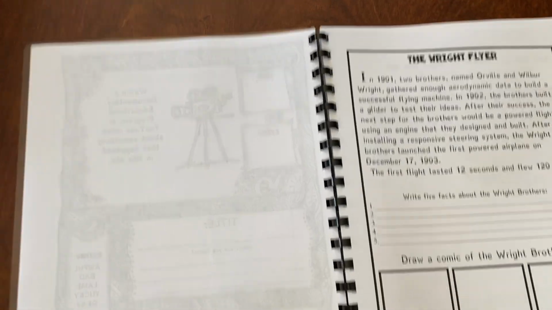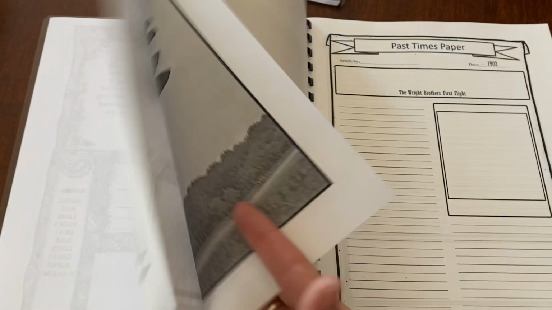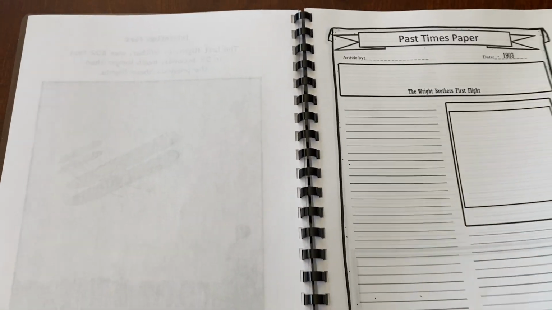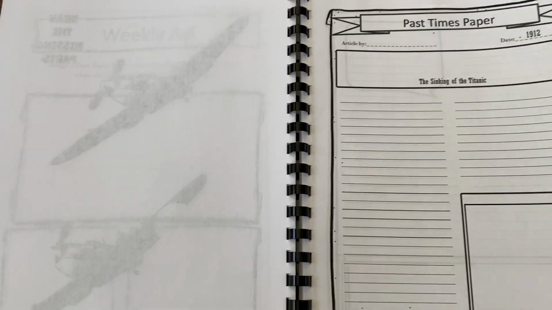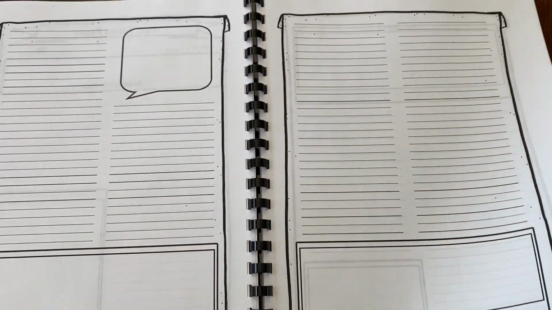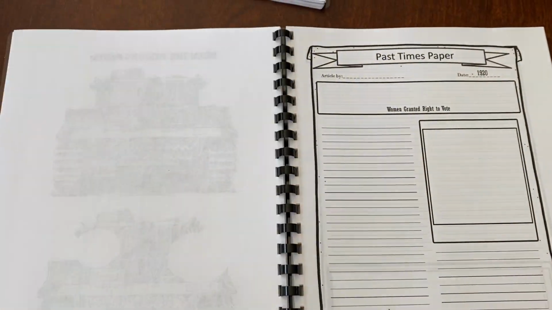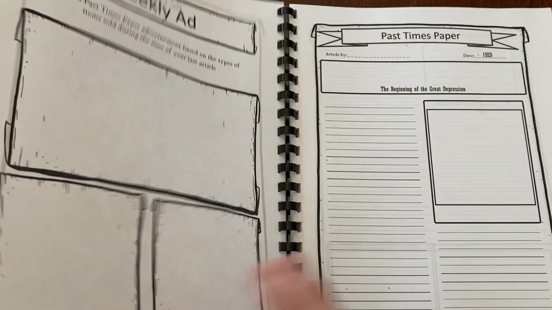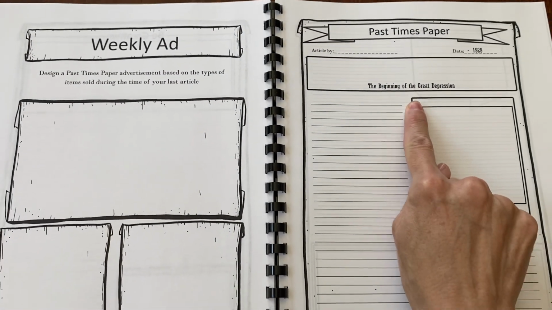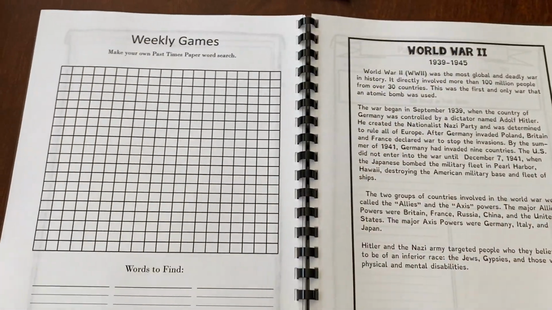And so I've got the Who Was book actually, so I'm going to have my son read through it and then complete this article. The sinking of the Titanic. Now we're back to the American History Timeline, back to the Past Times report, women granted the right to vote. So this is all in a timeline fashion, the beginning of the Great Depression. I put it all in here literally in the order in which it occurred in history.